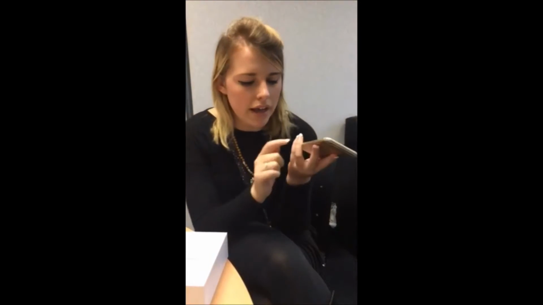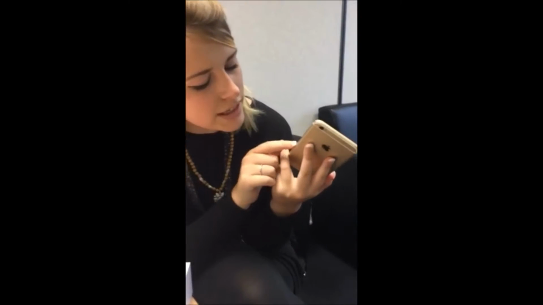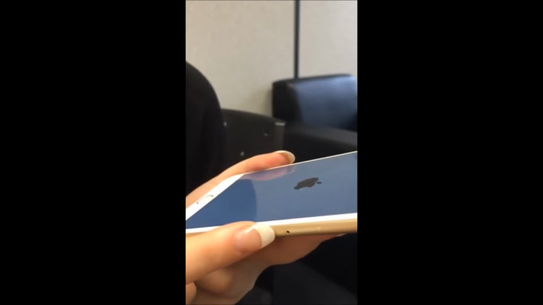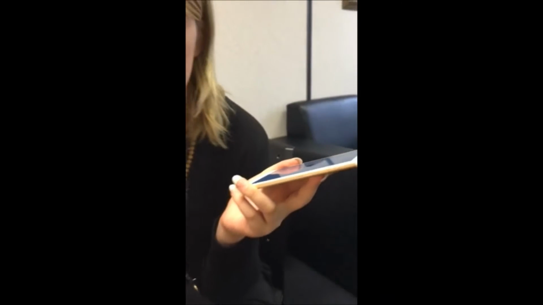But what you'll also receive is a SIM card to your mobile provider, and what you would receive in your box is a little silver key, and you will need to insert that into this tiny little hole here, which will then click it out of place, and you can put the SIM card inside, and then with the same key you can push it in and it will click to go back in again. So that's for your SIM card.